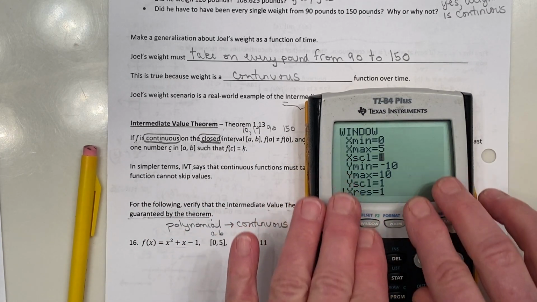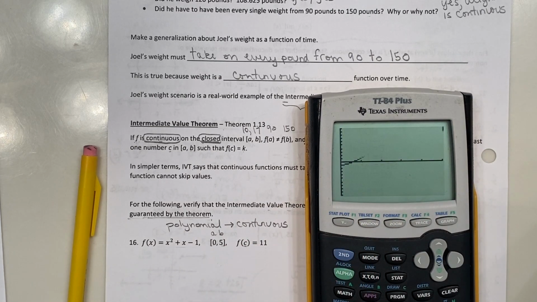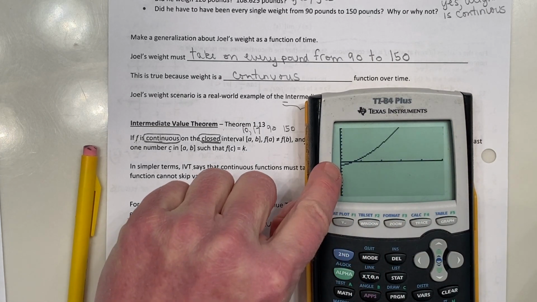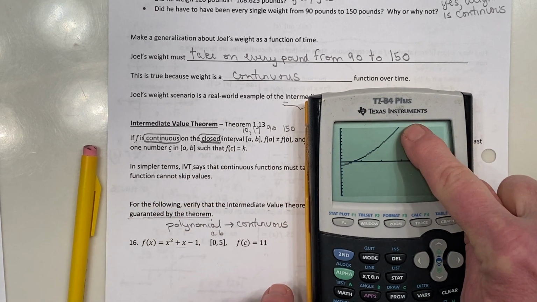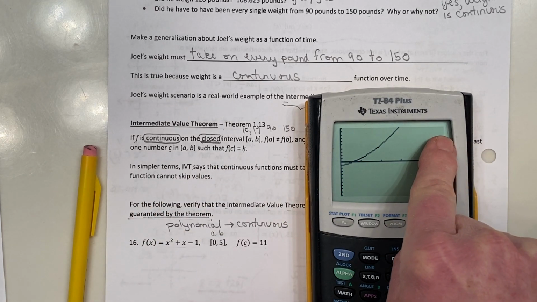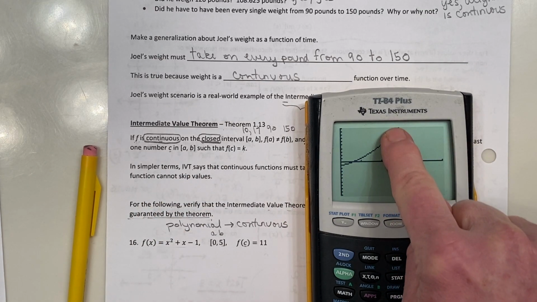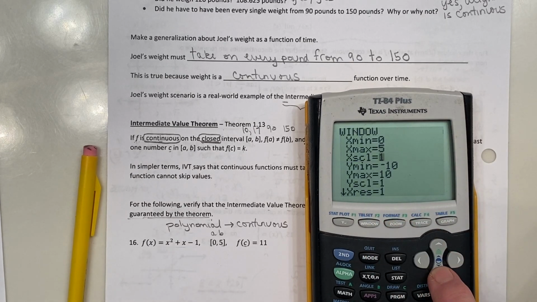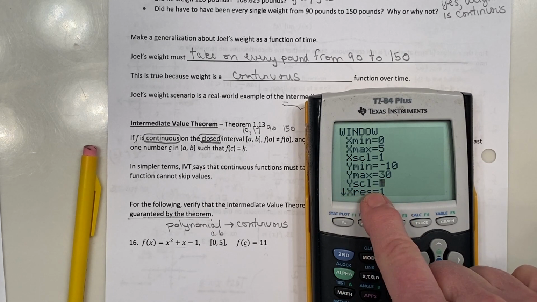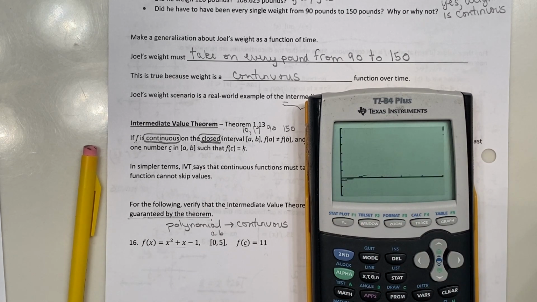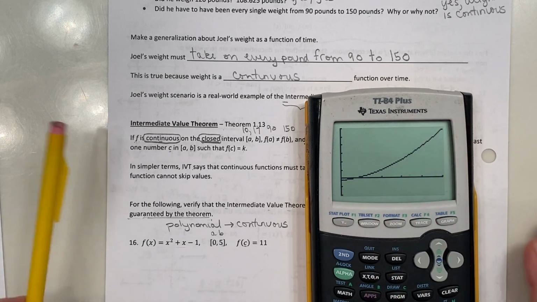I'm not quite sure what my y's are going to be yet, so let me graph. I can see that y value, but I can't see that y value. I want it to go off to the right side of the screen. So I need more y max. So maybe 30. I'm just going to count by 5s. That's what the scale is. All right, so that's just a portion of that parabola.